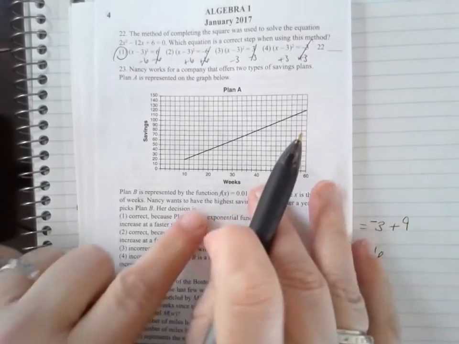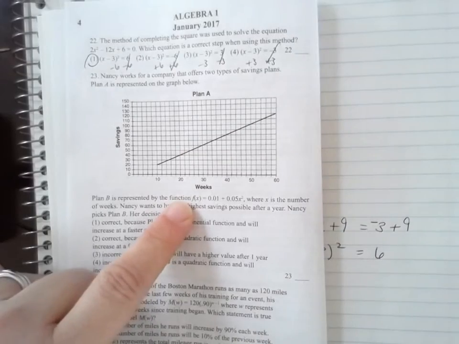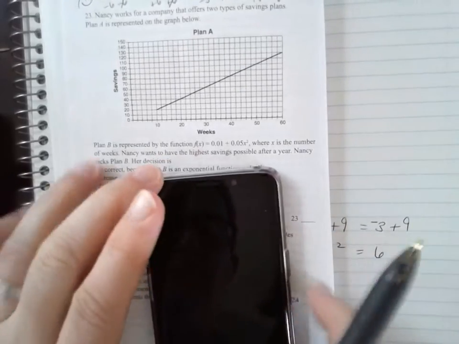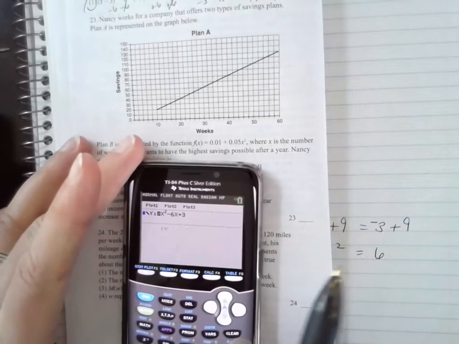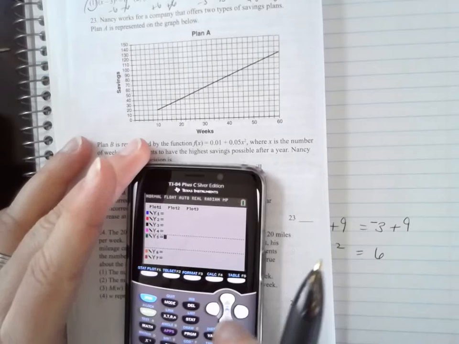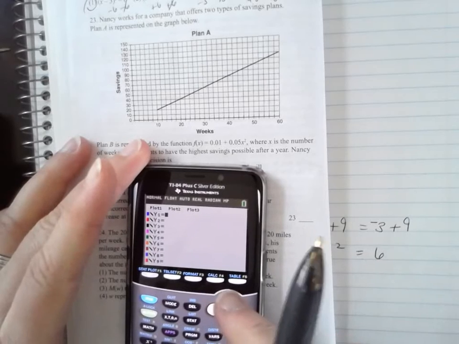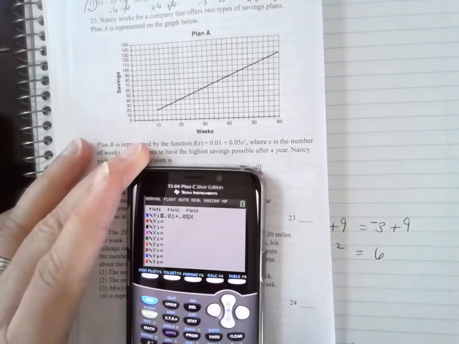Okay, so what I would like to do is have this picture on this graph so I can actually compare the 2 better. And the only way to do that well is to have a graph of it. Again, clear out the calculator here. Alright, I'm going to take in 0.01 plus 0.05x squared.